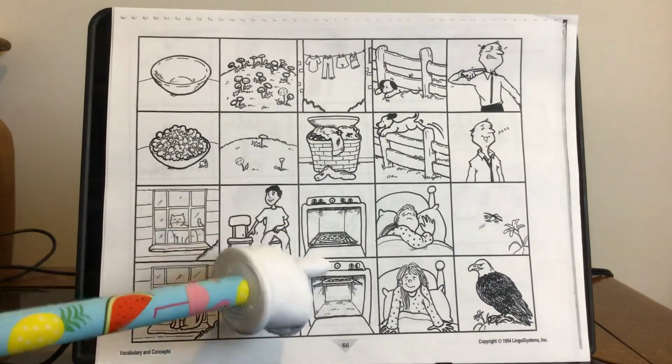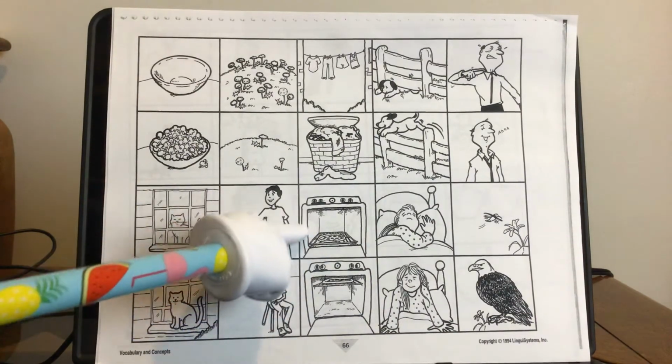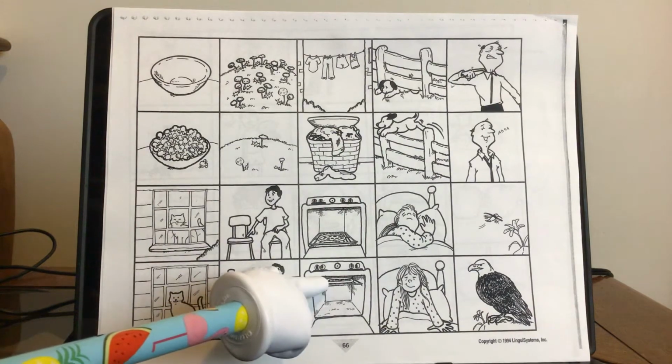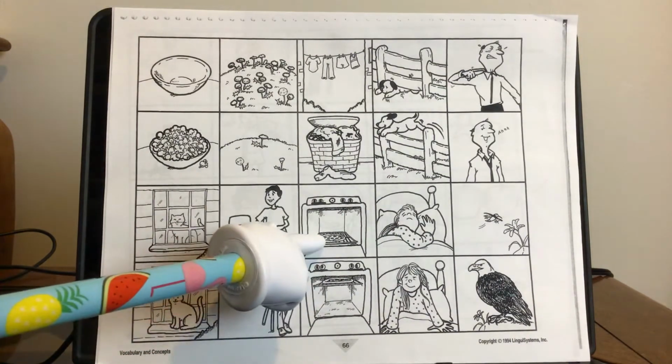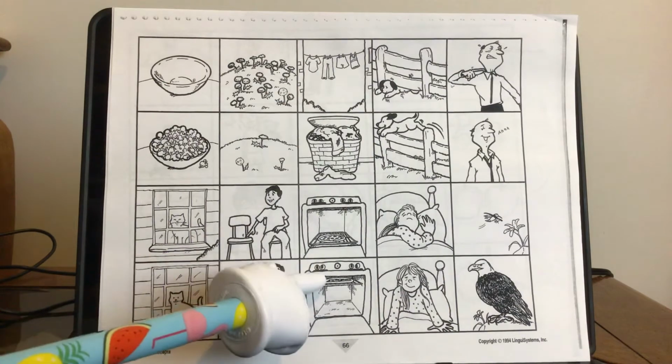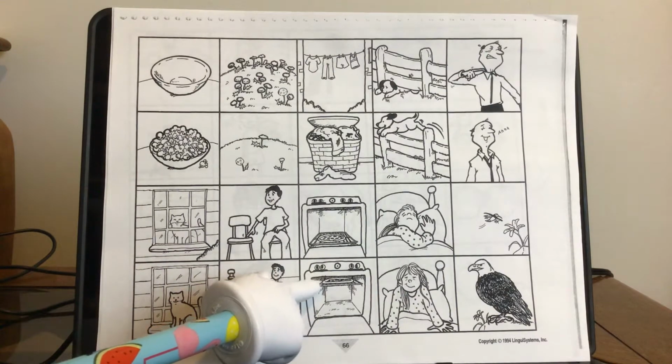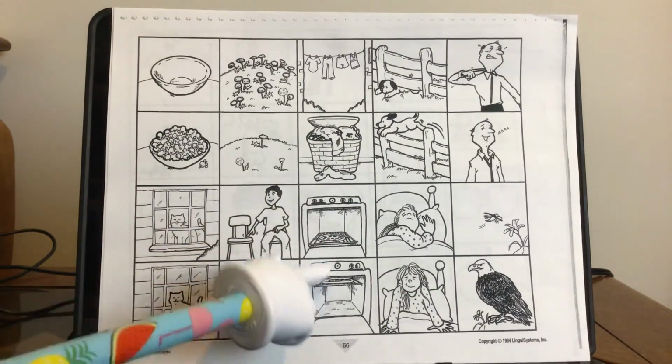This pizza is on the bottom. What is the opposite of bottom? If this pizza is on the bottom, that means this pizza is on the top. The opposite of bottom is top.